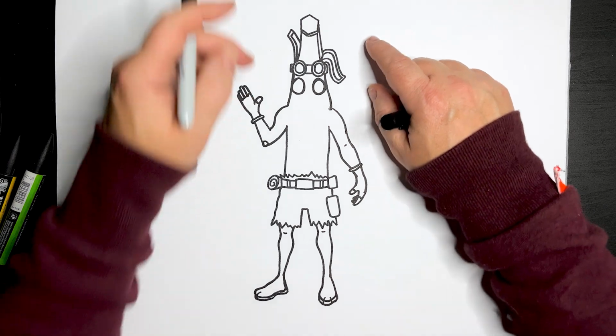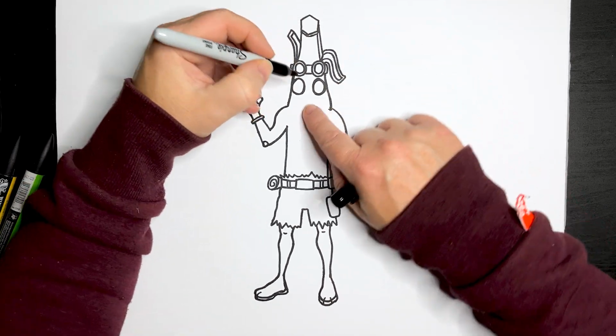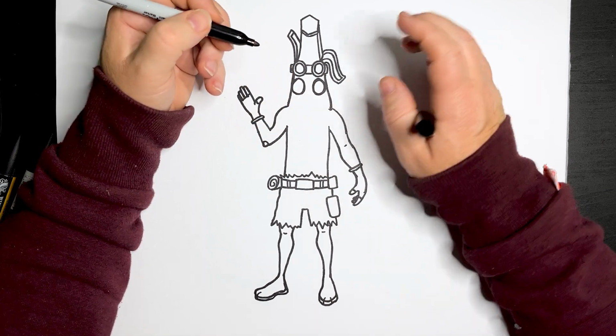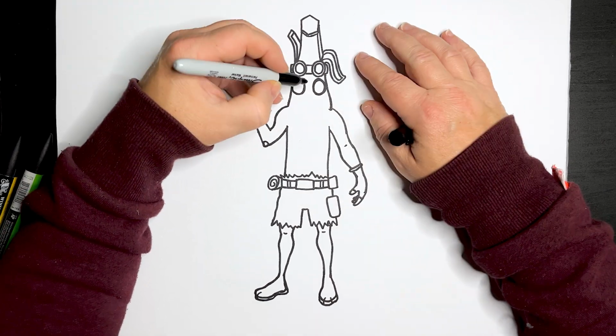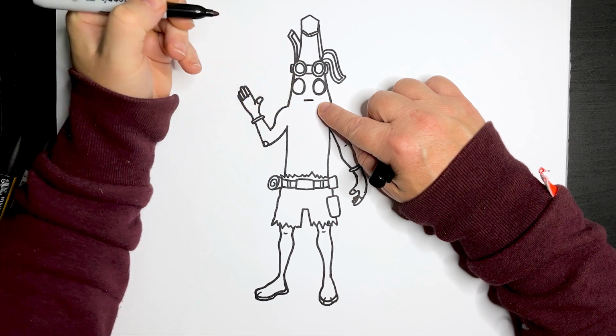Nice, okay. Last little bit of the sort of outer part of the pen I'd like to do is his smile. So Peely's got a sort of almost like a semicircle smile. So what I'm going to do, just under the eye, sort of this point, is just draw a line like that.